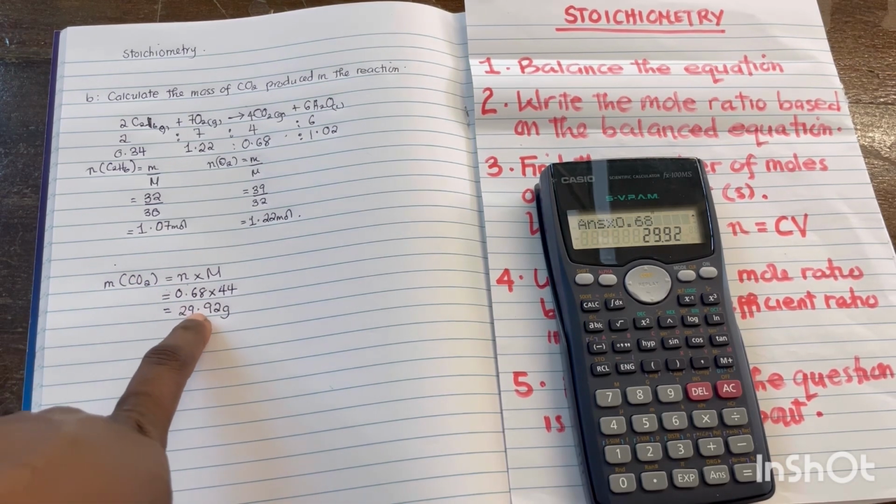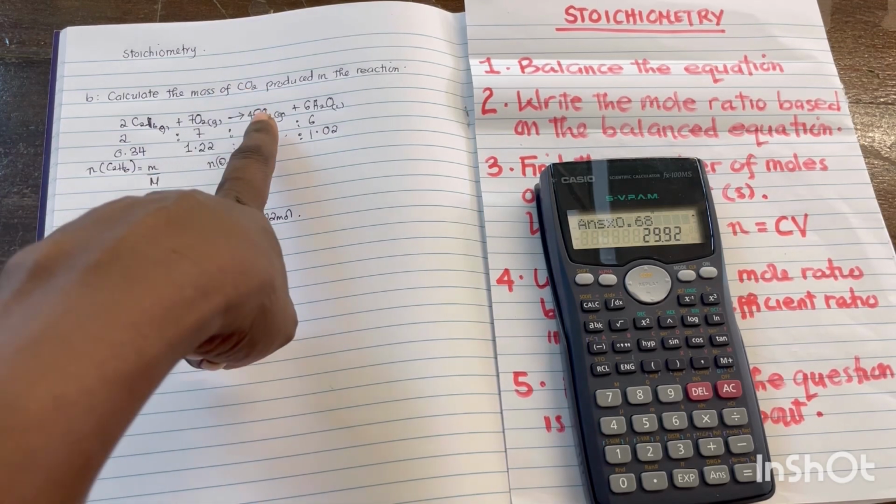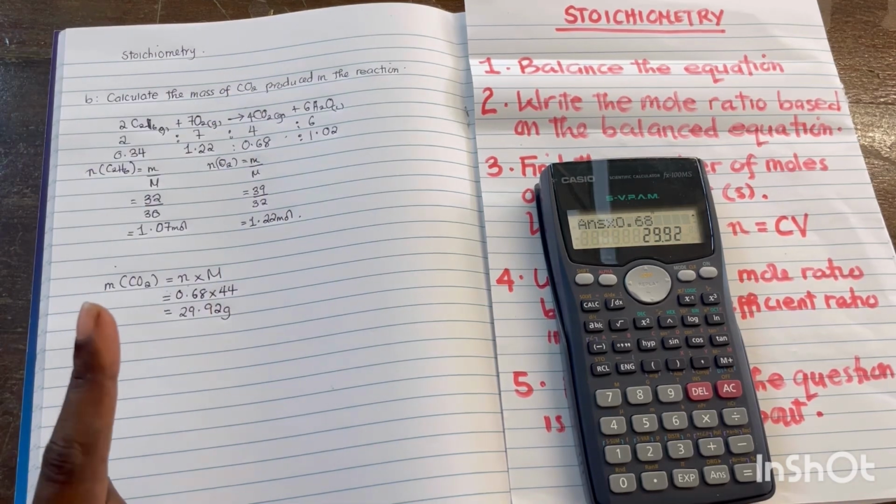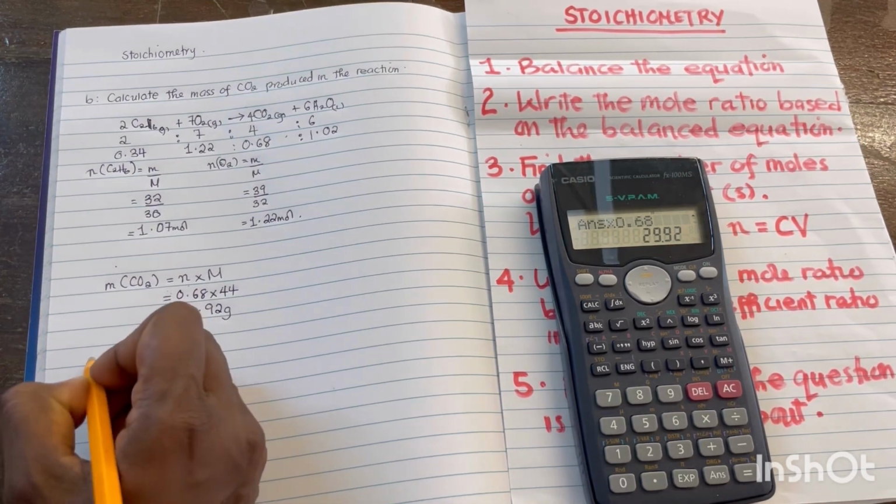So we can also say that is the theoretical mass of carbon dioxide. Theoretical mass talks about the mass on the product side. We would like to calculate our percentage yield.